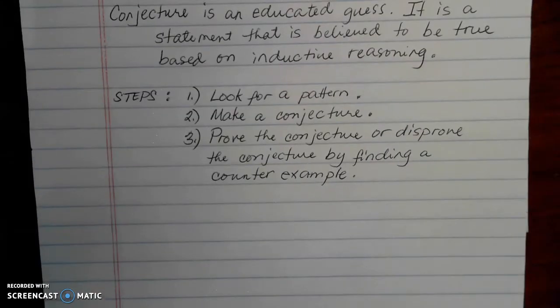The steps involved in inductive reasoning are as follows. Step 1, look for a pattern. Step 2, make a conjecture. And step 3, prove the conjecture or disprove the conjecture by finding a counterexample.